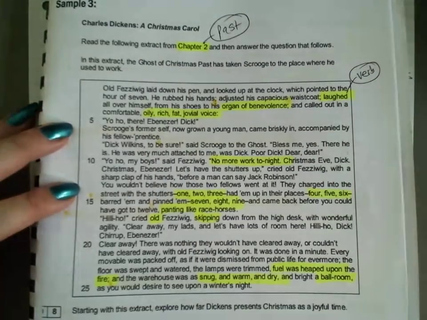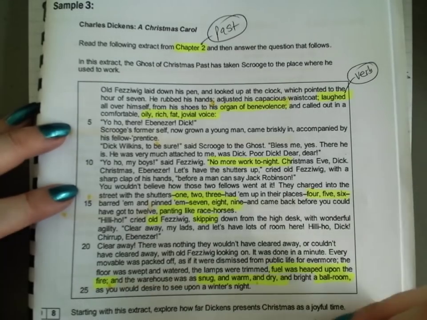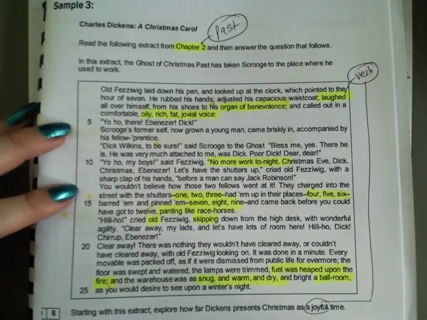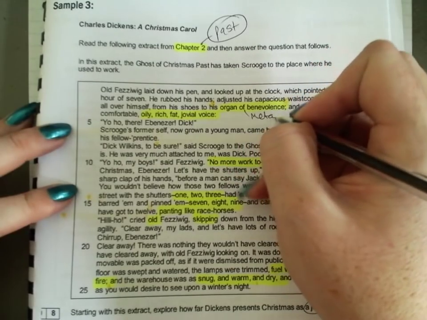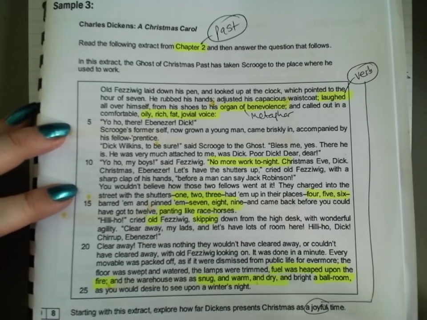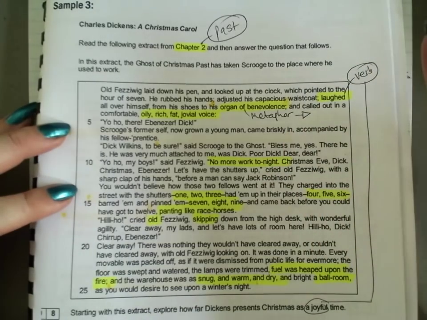So if you look at some of the examples I've highlighted here, just in terms of Fezziwig's response to it being Christmas, well, he is laughing. That shows this idea, so we can link that really clearly to it being joyful. And there's this kind of unusual metaphor here. It's slightly ambiguous, actually. He says he laughed all over himself from his shoes to his organ of benevolence. Now, it caused my class a little bit of consternation about what is the organ of benevolence.